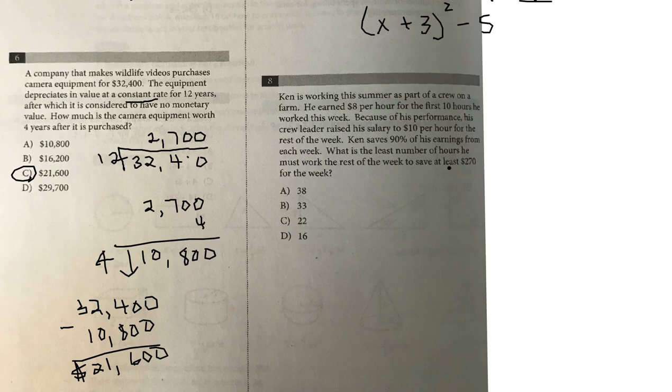so we have to figure out what 90% of this is first to see how much money he has to make. So we're going to say, what amount does he have to make? When he takes 90% of it, he's going to get $270. So that's a little bit tricky.